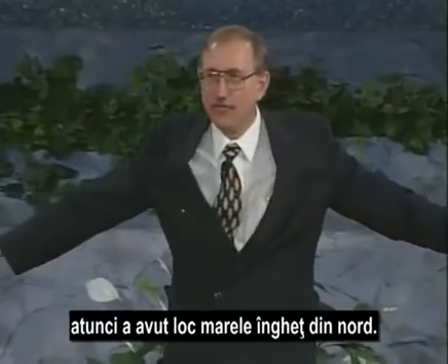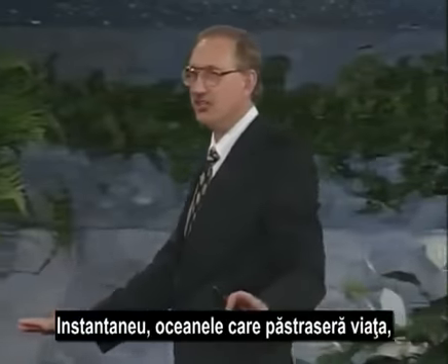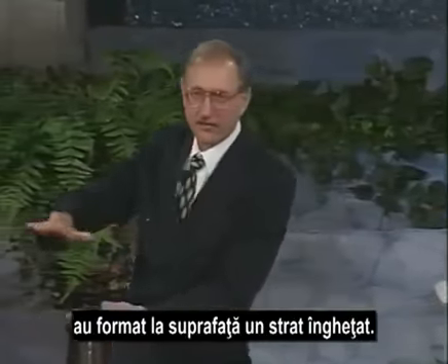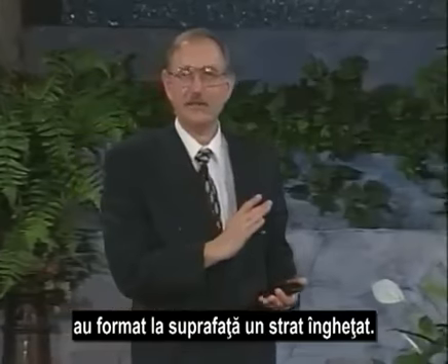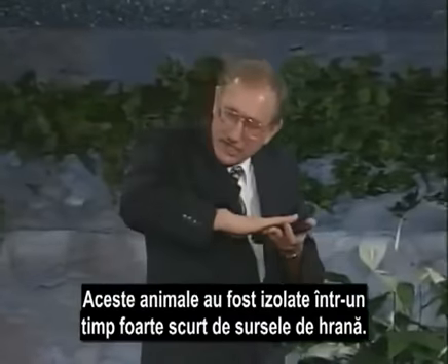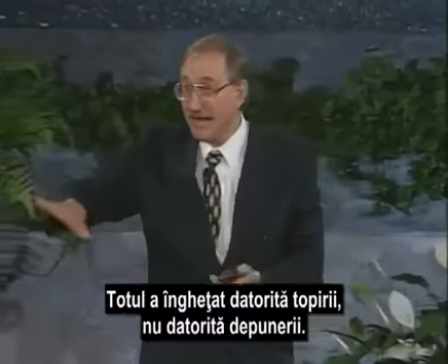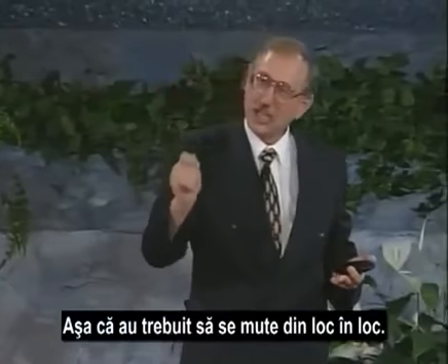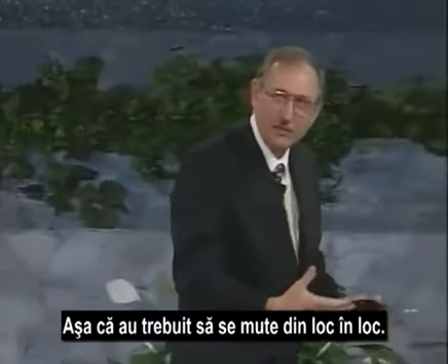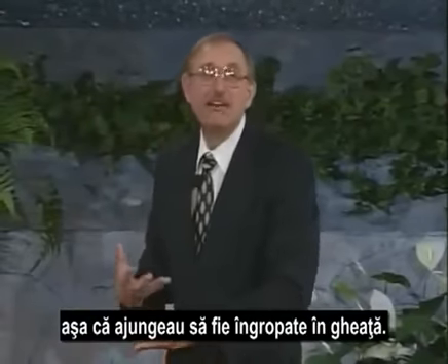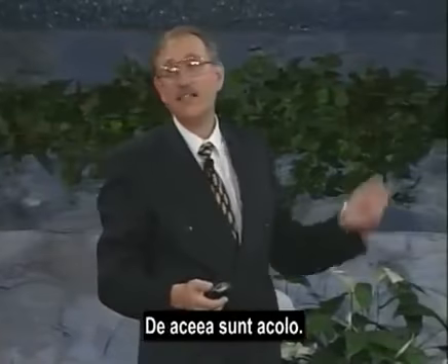So when the ice of the glaciers started melting, that's when the big freeze in the north took place. And instantly, those oceans that had preserved life up there formed an ice layer over the top, and they were frozen over. These animals suddenly were cut off virtually in a short period of time from their food source. Everything froze over with a melt, not with a forming, with a melt stage. And so they had to move from place to place. And everything was ice, and they were heavy, so they would crash in and they'd get buried in the ice. And that is why they are there.